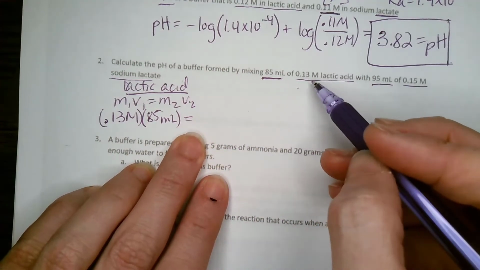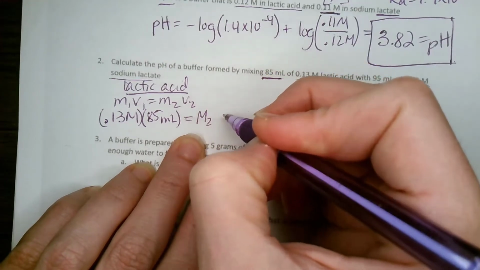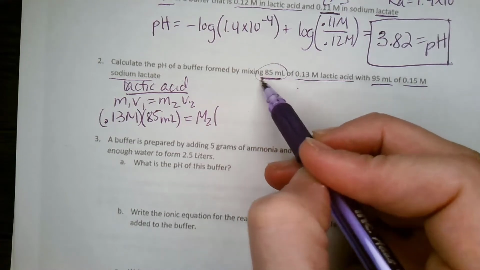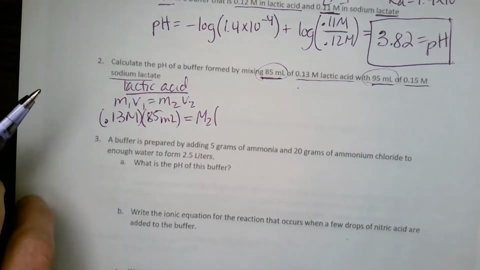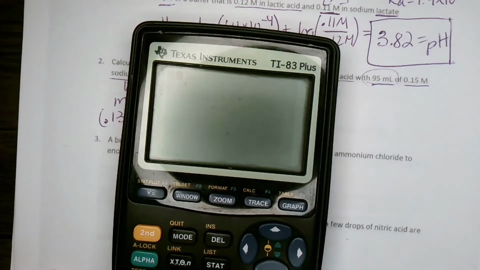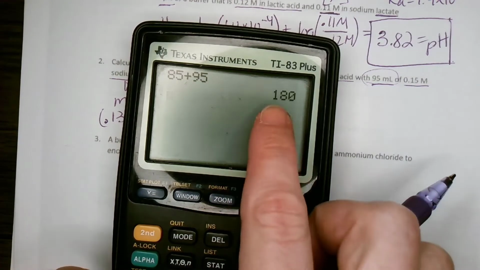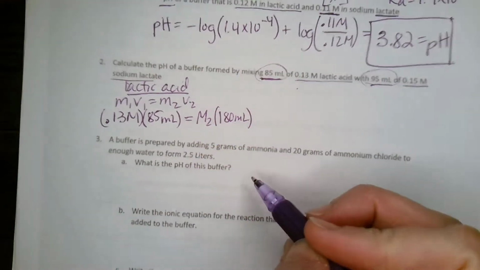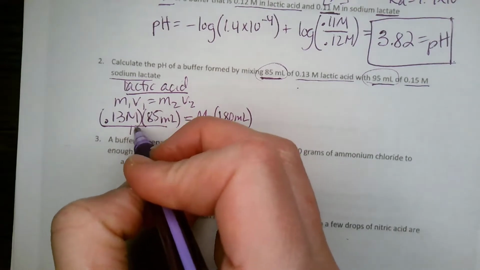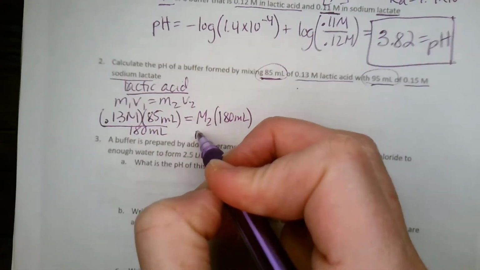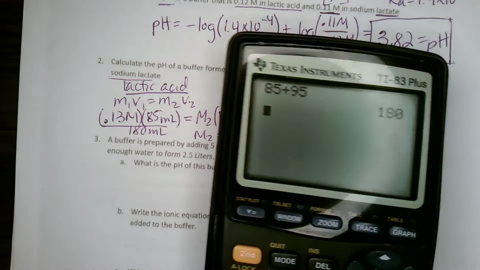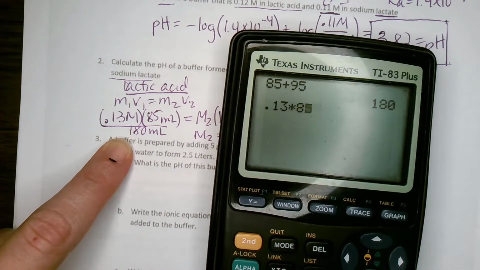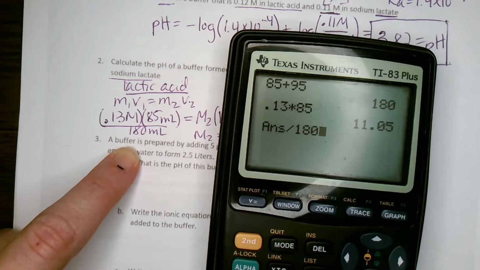We don't know what the new concentration is after we mix it, so we're going to say M2, but V2, the volume after I mix them, is 85 plus 95, which is 180 milliliters. So we just need to divide both sides by 180 milliliters to get our molarity for our lactic acid. So 0.13 times 85 divided by 180.